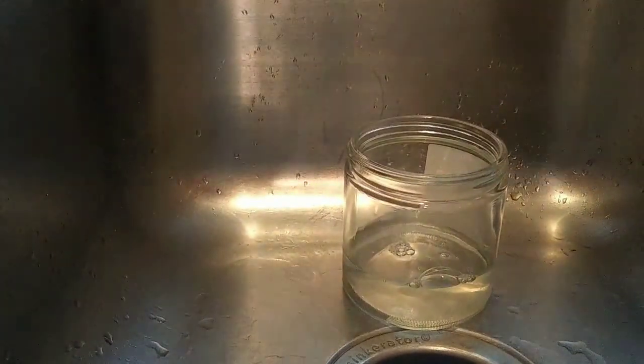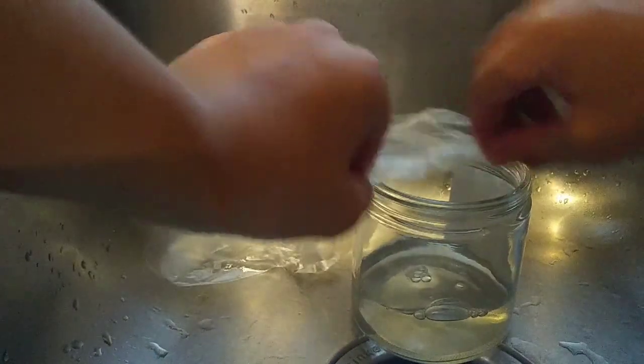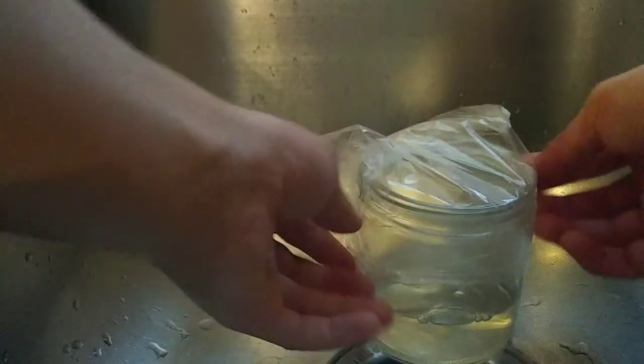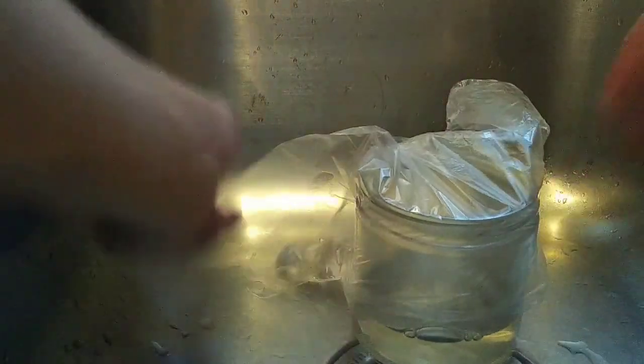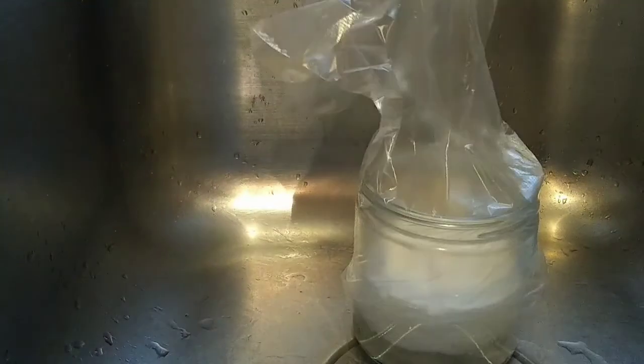Now that we put it in here, we're going to take this over to the bleach. And we are going to first place the mouth of the glove over the bleach container. And then secondly, we are going to pour the hydrogen peroxide in 3, 2, 1.